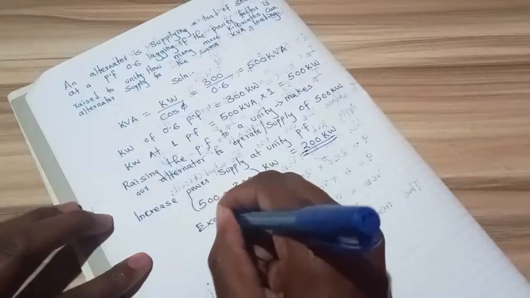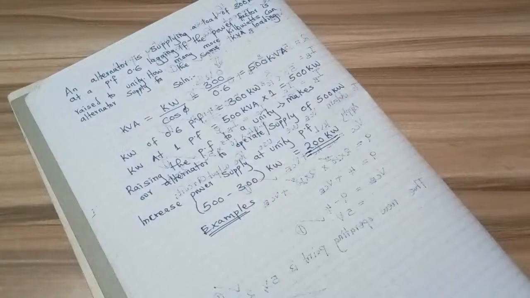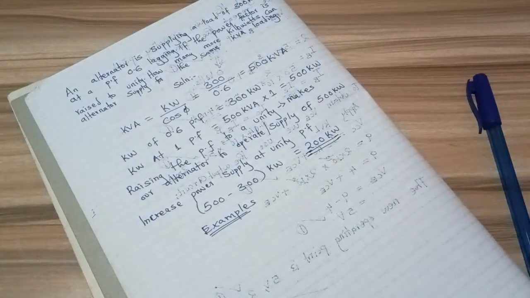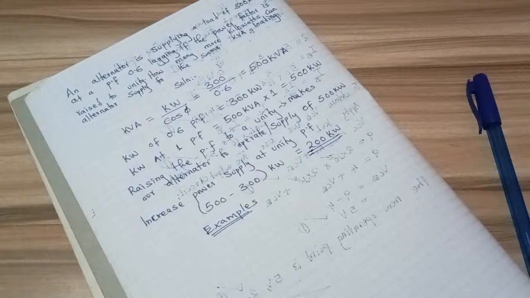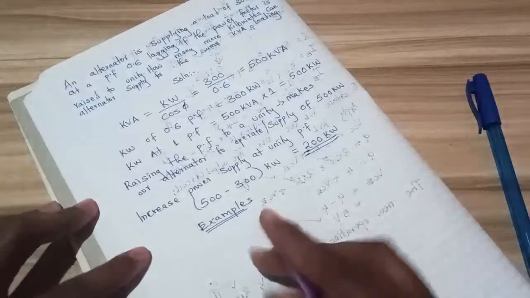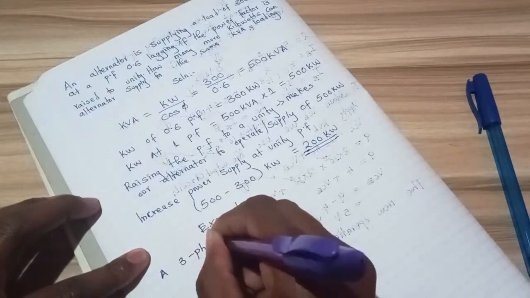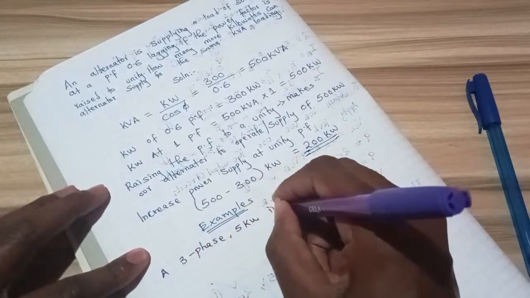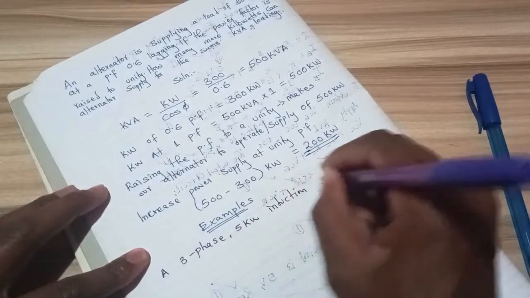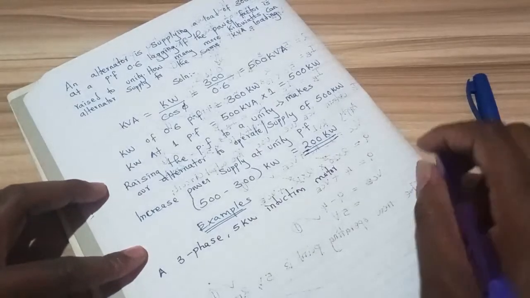Then we can have example 2. Example 2 reads: we have a three-phase 5 kilowatt induction motor.